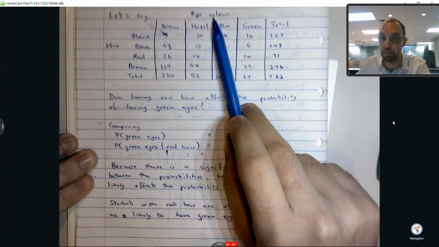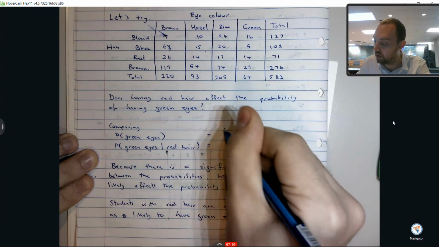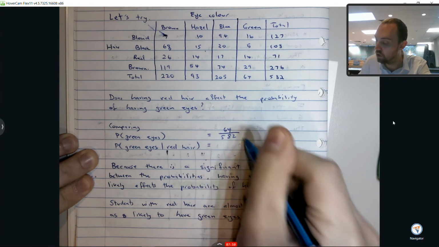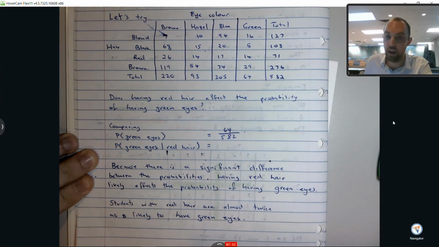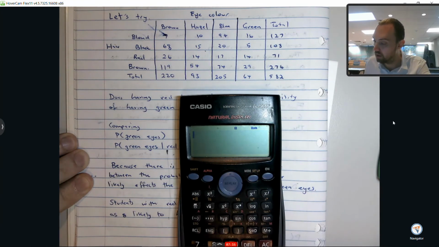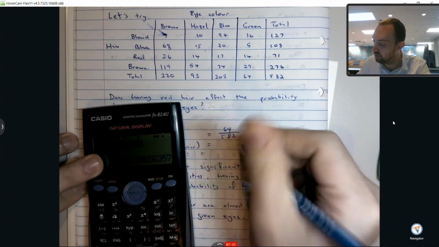Eye color, green. 64 people have green eyes out of the 582. And we might like to express this as a percentage. So let me just get the 64 out of 582. We have roughly 11%.